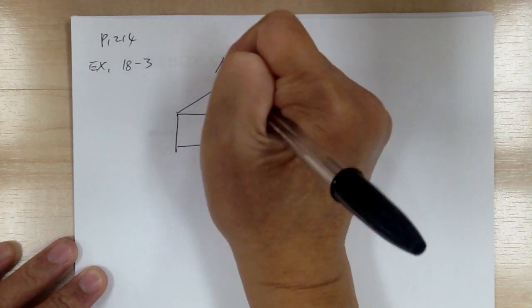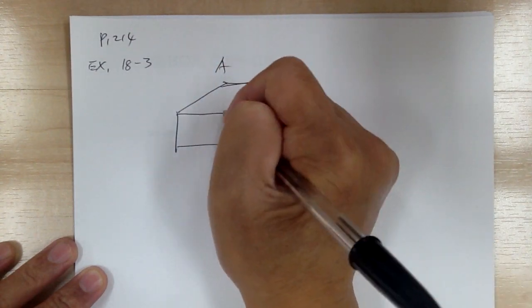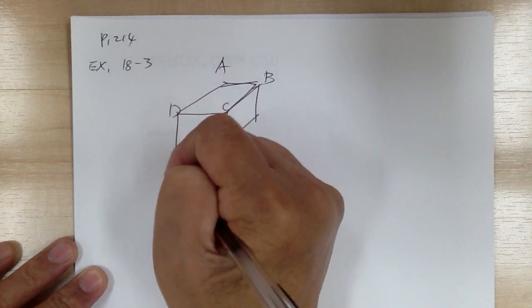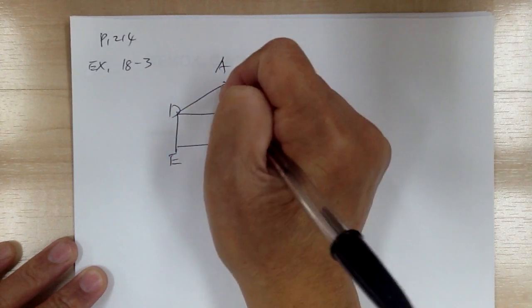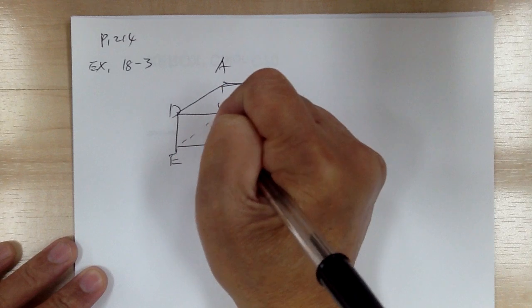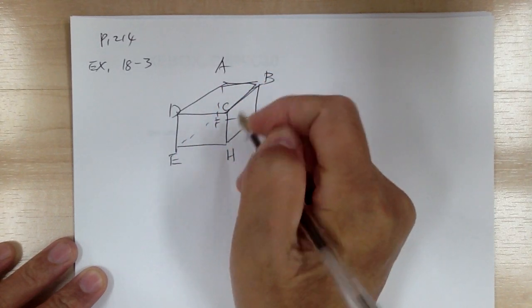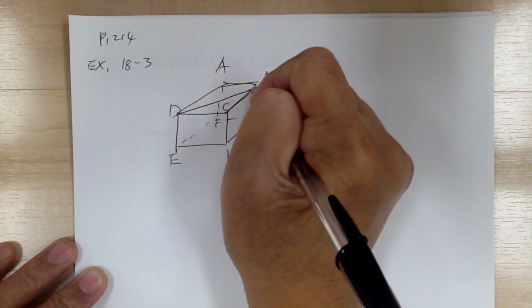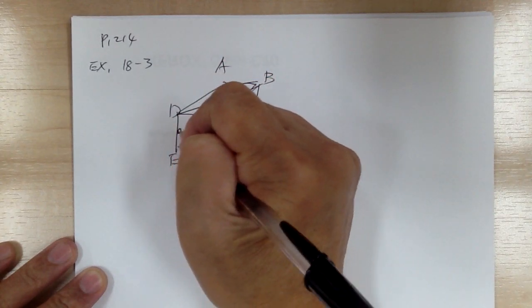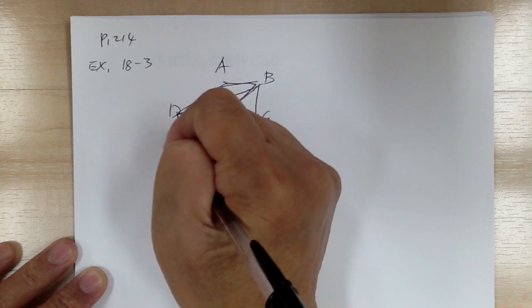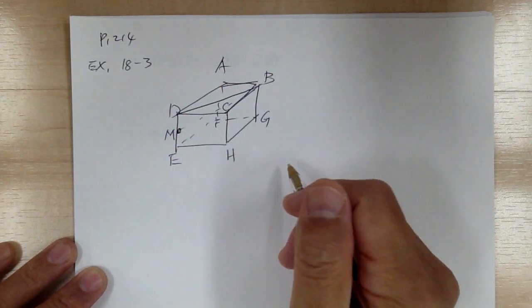Okay, so you have A, B, C, D, E, F, G, and H. And okay, so here's a midpoint. Okay.